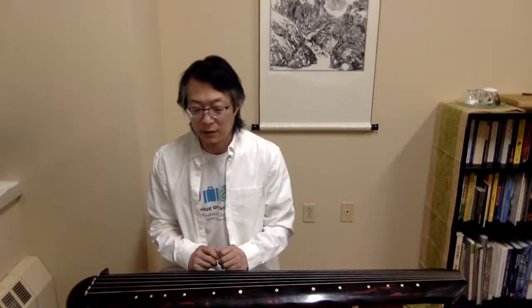Most players would play the piece 2 times, and the second time played exactly as the first time. But when I play this piece, I also repeat, but the second time I play a variation. The second time I play the same melody, I add a lot of different fingering and different notes, so it sounds very different.